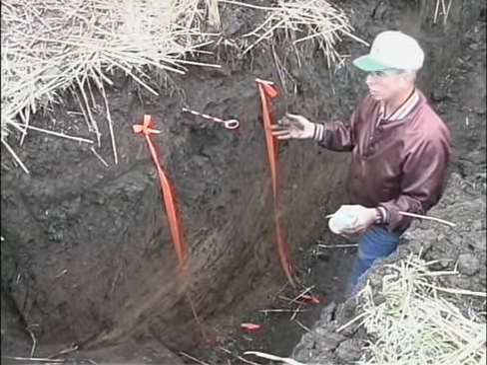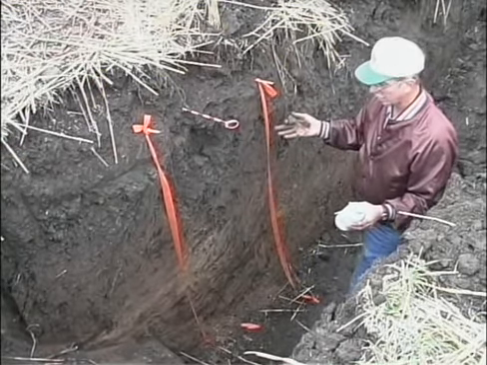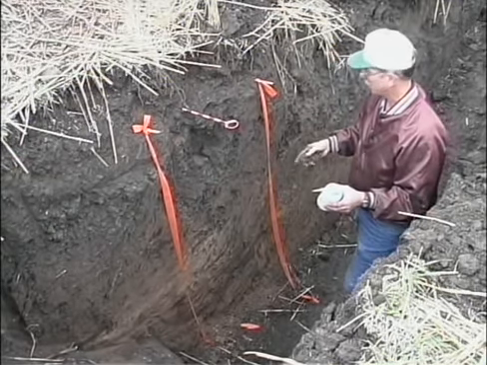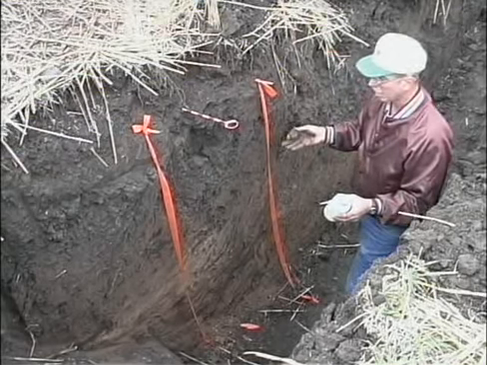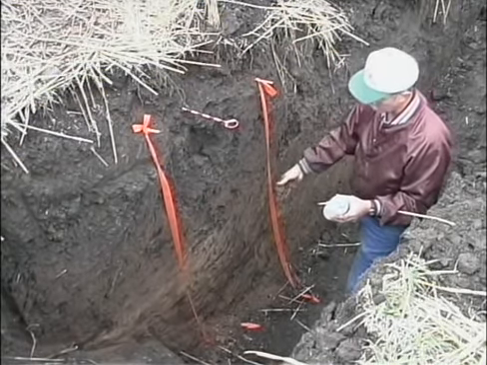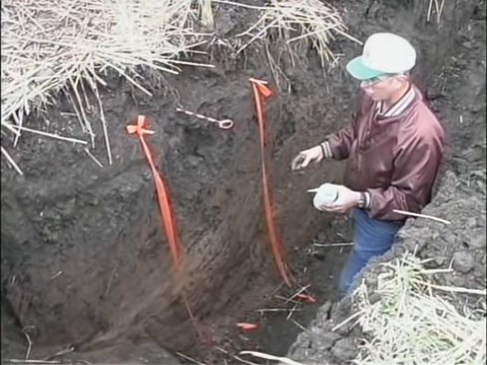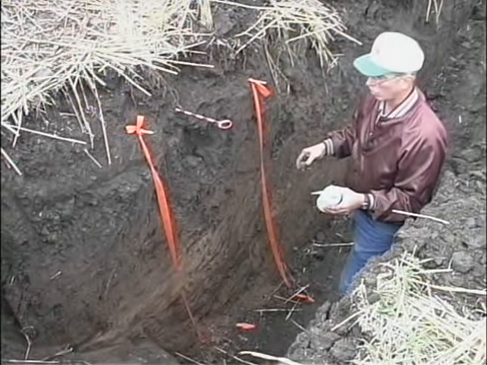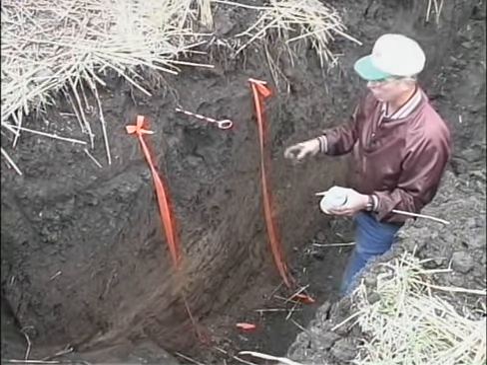I see no restrictions in the profile here that are going to indicate that we would restrict root growth other than the firm consistency of the subsoil, but that's not really an impermeable barrier, so we would still consider this to be a deep soil, meaning that there are no restrictions that prevent root growth or water movement within the depth of the profile that's been exposed.